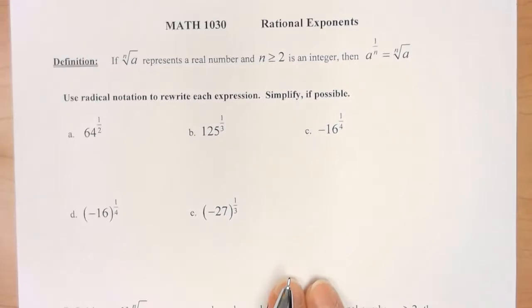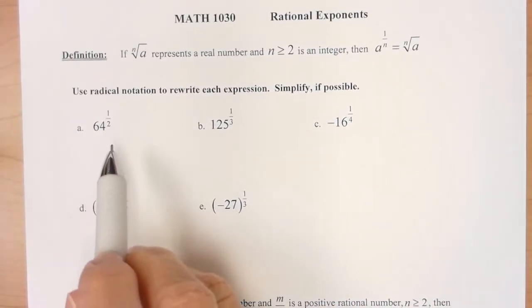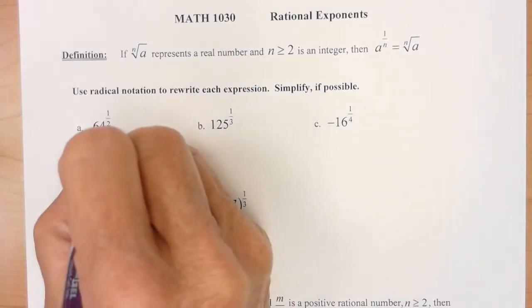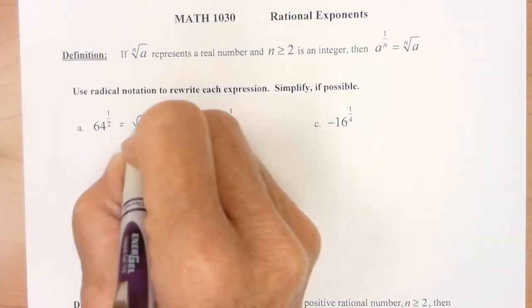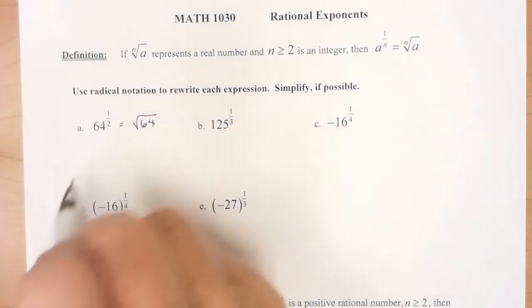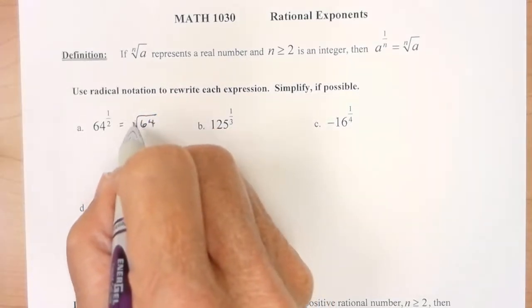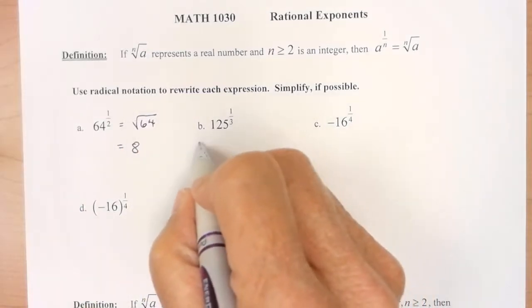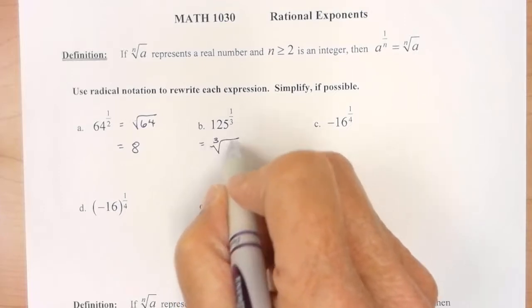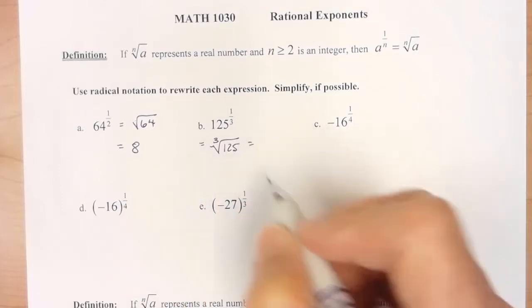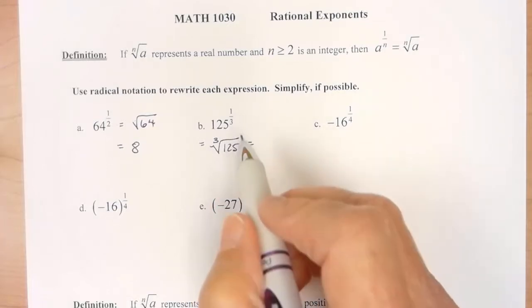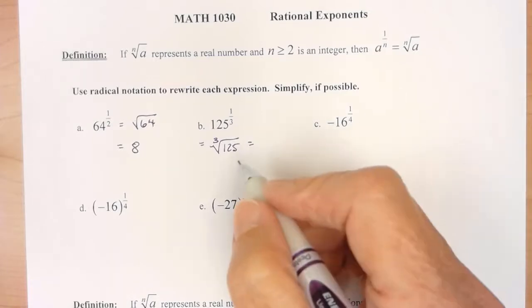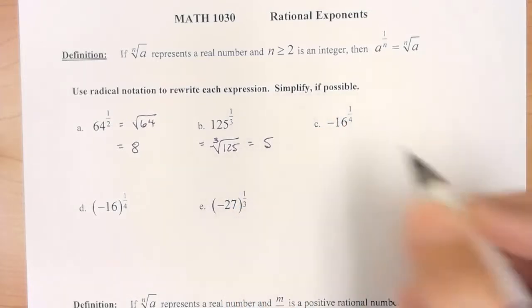Okay, so use radical notation. We need to rewrite these in radical form and then simplify. So that means square root of 64. You do not put the 2 there because the 2 is understood. Square root of 64 is 8. This one would be the cube root of 125. Well, you can either do 125 raised to the 1/3 or cube root of 125. You should know the location of that, but that should be 5.